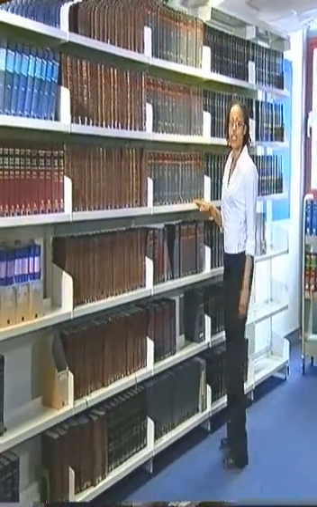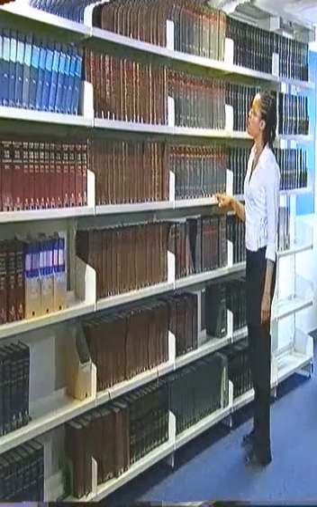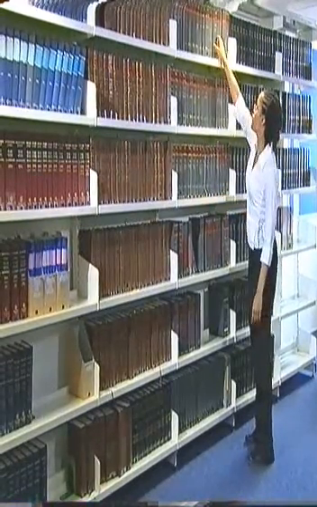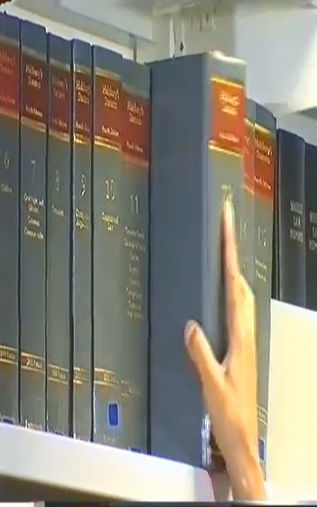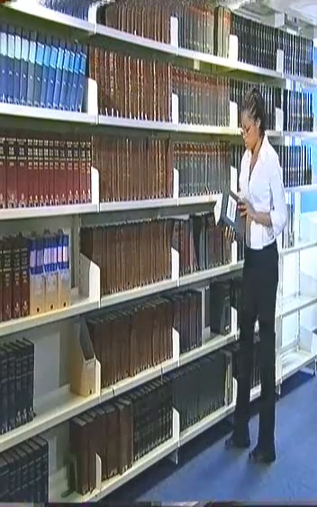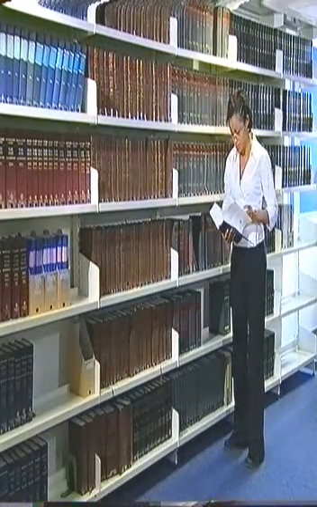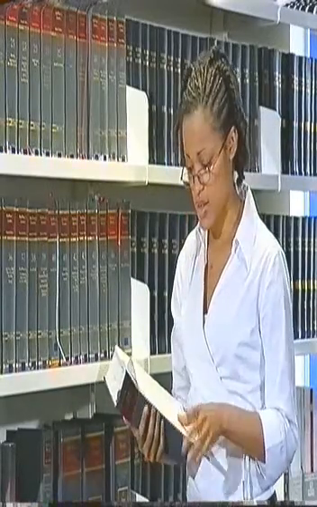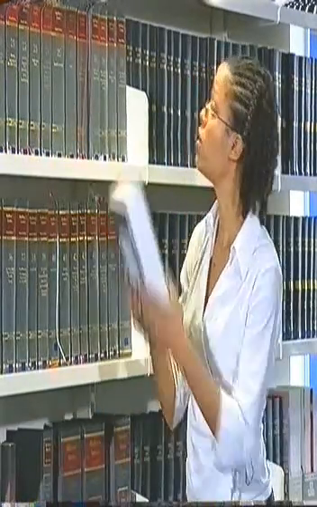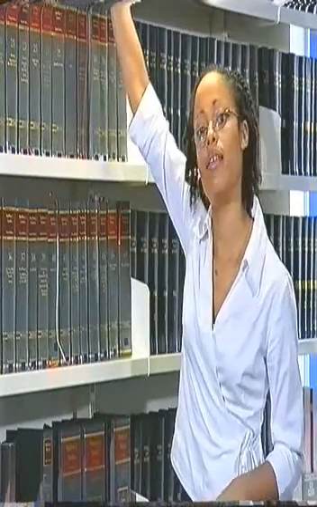Okay, so I found Halsbury's Statutes. I'm looking for criminal law, so that's Statutes Volume 12. I'll look for drugs. Okay, this just deals with drug trafficking offences, so that's not really what I'm after. Looking for more importing cocaine.